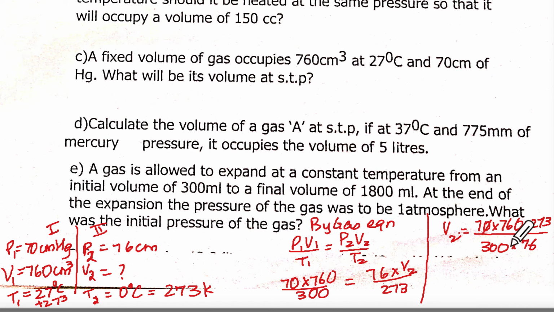Cancel the zeros first. 76 ones and 76 ones. 3 goes here, how many times? 91 times. So you have 7 into 91, no? Everything else is cancelled. Check. Yes, ma'am. 7 sevens and 7 nines, 63.